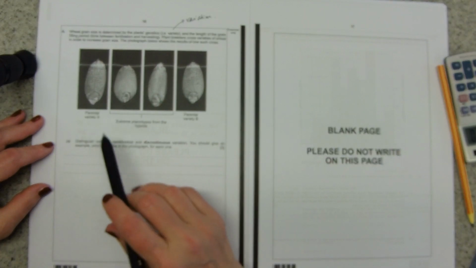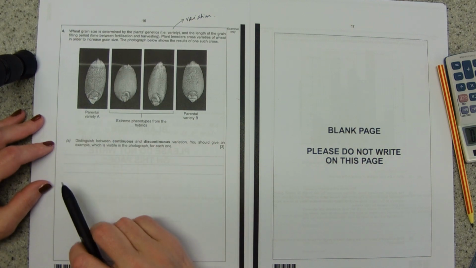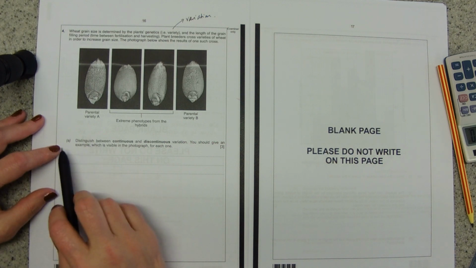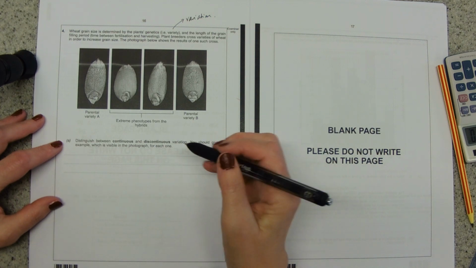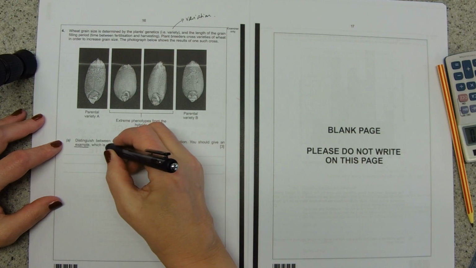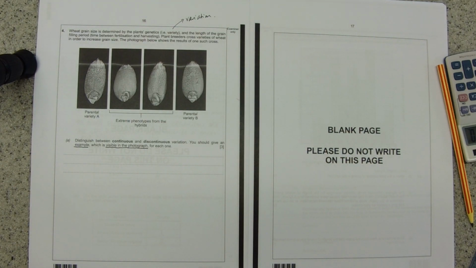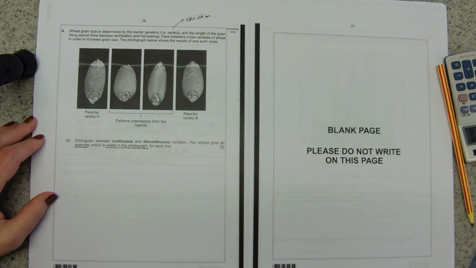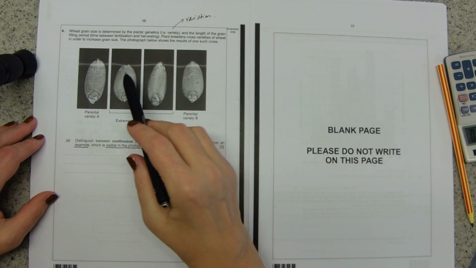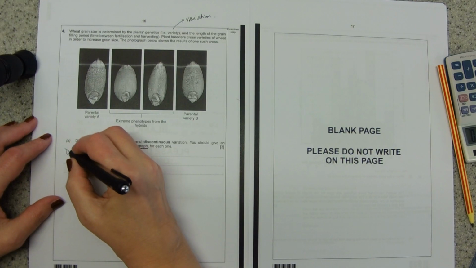So they are different colours which you can't really see on a black and white picture. I mean, that one looks lighter, doesn't it? But it could be anything. Anyway, so what do we need to do with this photograph? Distinguish between continuous and discontinuous variation. You should give an example visible in the photograph. So it means it's something you can see on the photograph. So obviously I'm not going to comment on colour because I can't see it on that photograph. However, what I can see is these little hairs at the top. So they've either got really long hairs or they've got really short hairs. So that's a discontinuously varying characteristic.